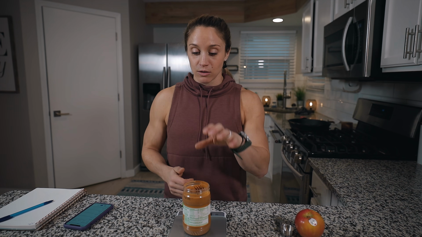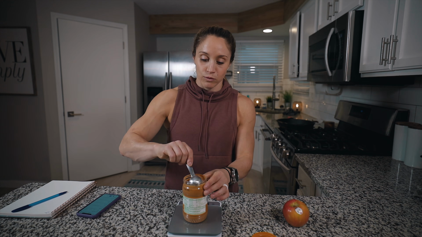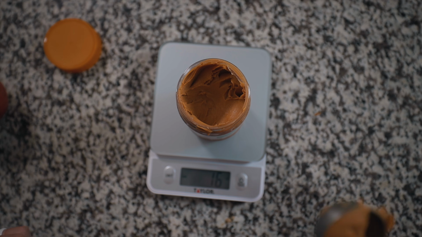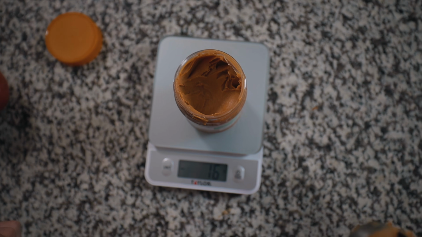The next piece is always make sure you remove the lid. You're going to put whatever it is that you're measuring on the scale. We're going to tare out the scale back to 0. So if we click that tare button, now my scale is reading 0 with this jar of peanut butter on there. If I want to eat 16 grams of peanut butter, I'm going to remove 16 grams to where my scale now says 16 grams. I'm going to put that on my meal or whatever it is I'm having for that day.